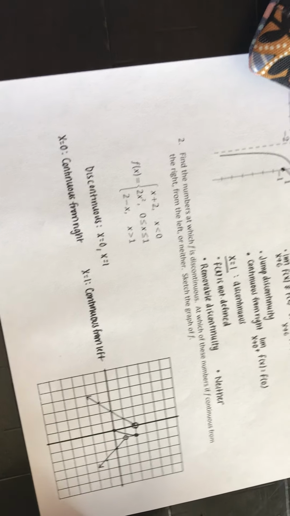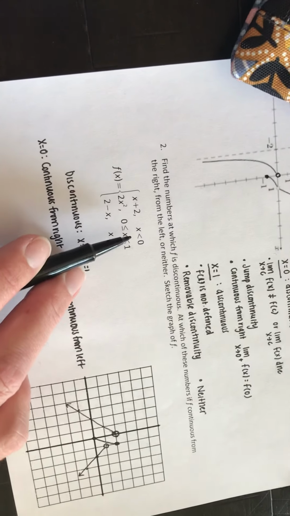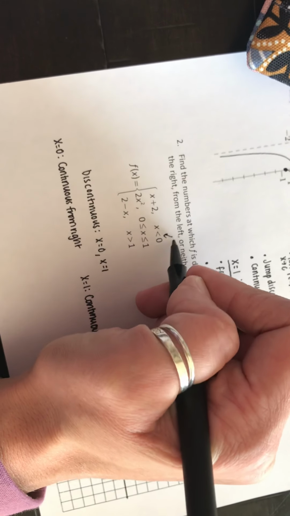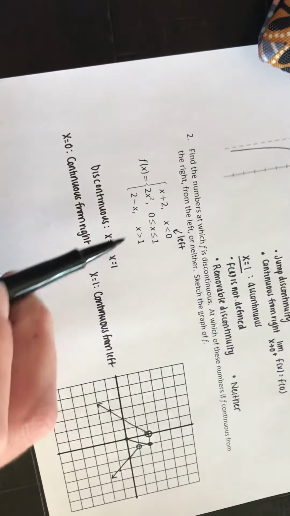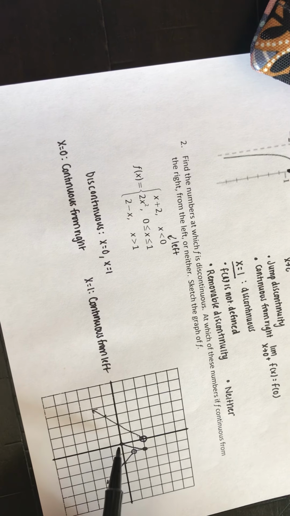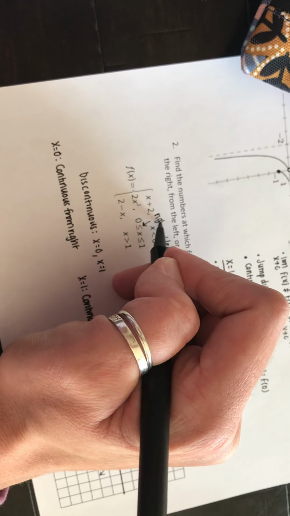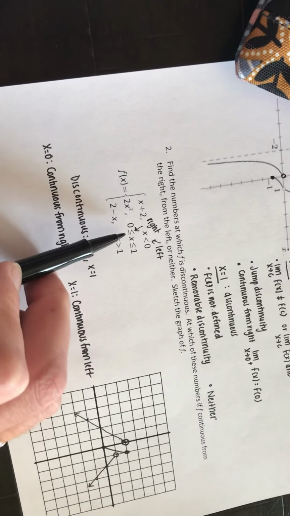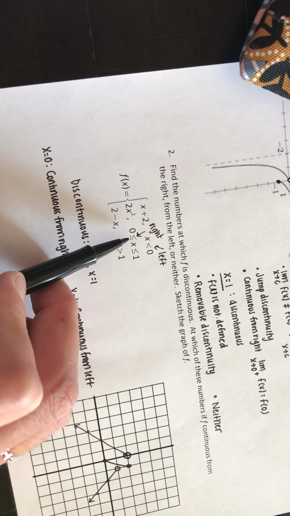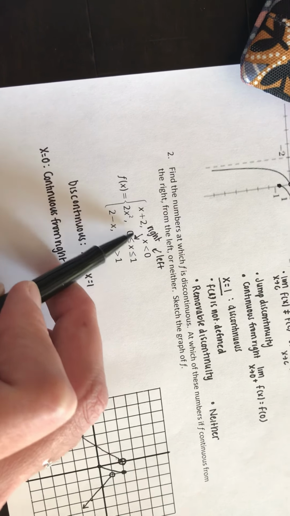Well, what if we wanted to do this algebraically? If we look at the piecewise function, we know that when x is less than 0, we're coming in from the left. When x is greater than or equal to 0, that's when we're coming in from the right. So over here is where we're coming in from the right. And you can see in your inequality that your x value is equal to 0 here. So for continuous from the right, you can see that in the inequality.